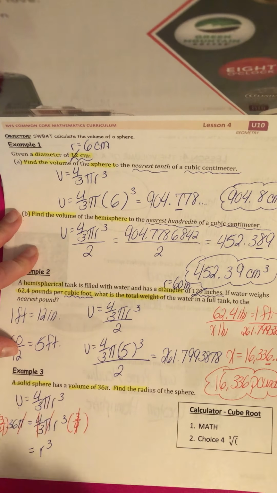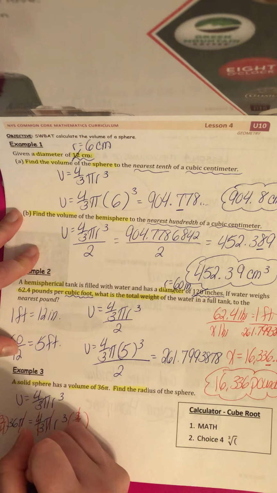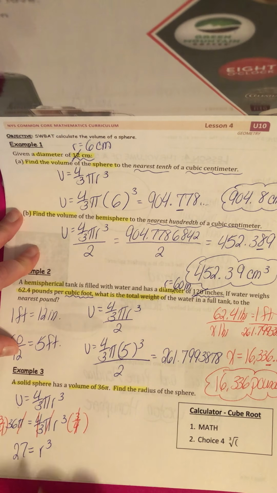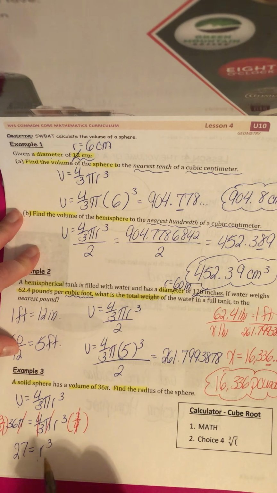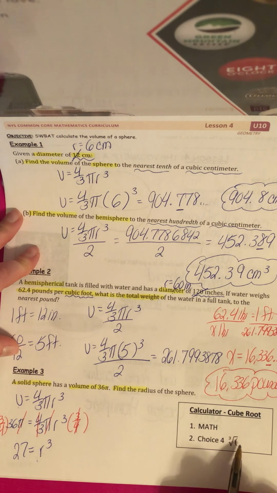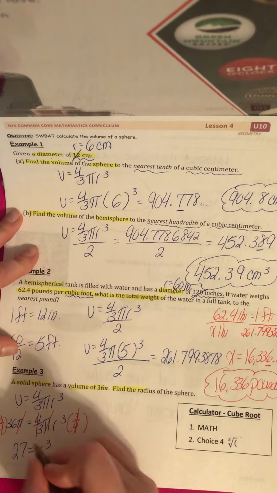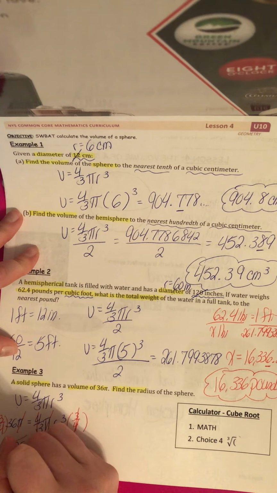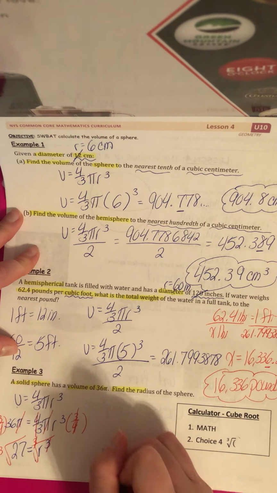R to the third equals, and then again in your calculator, do 3 divided by 4, press enter, and then times it by 36, and you'll get 27. So if I want to get rid of r squared, I would take the square root. If I want to get rid of r cubed, I'm going to take the cubed root. So I'm going to take the cubed root on both sides. So now my 3's cancel out. All I have left is r. So r equals, and the cubed root of 27 is 3.